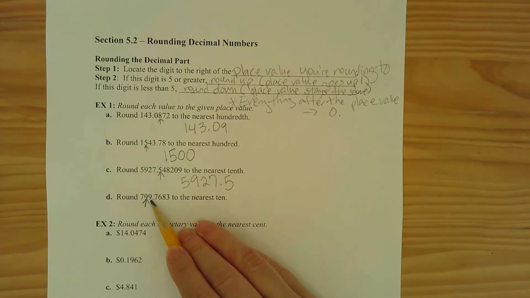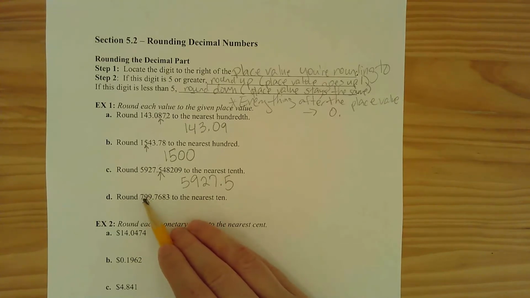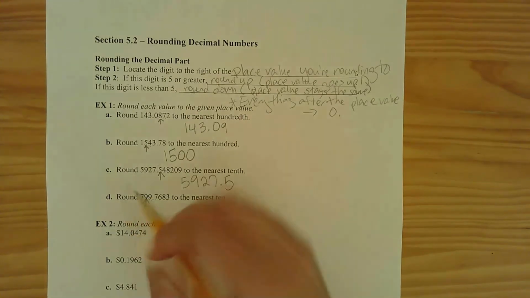That 9 is greater than 5, so it's going to round up. If I round that up, the 9 would become a 10. So what that's going to do is round up, kind of carry. Then that 7 would become an 800.